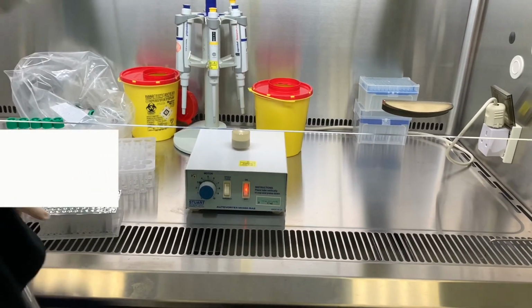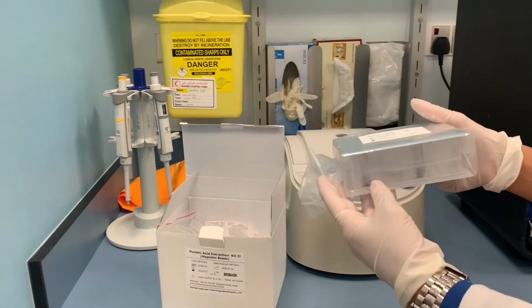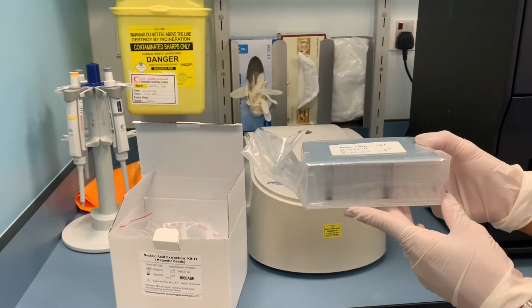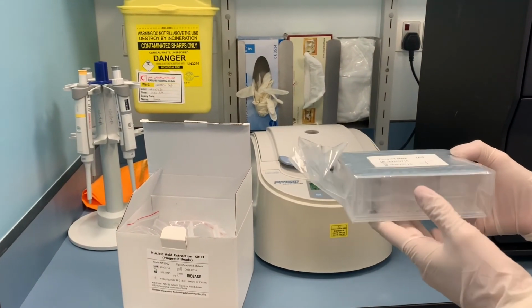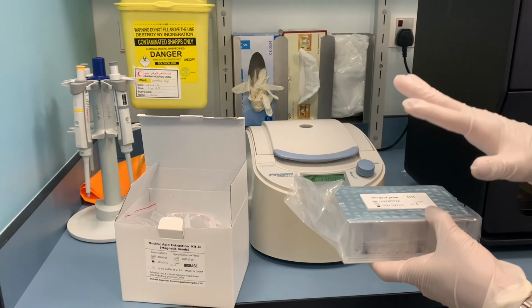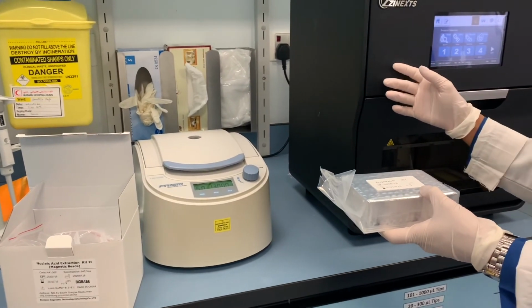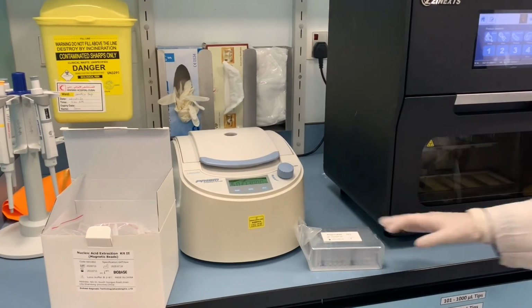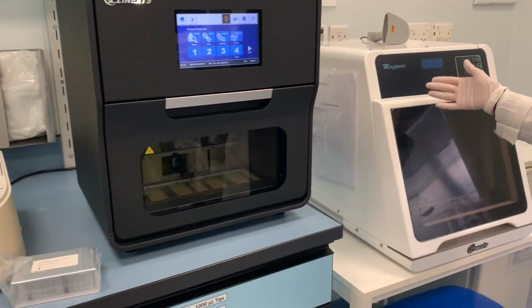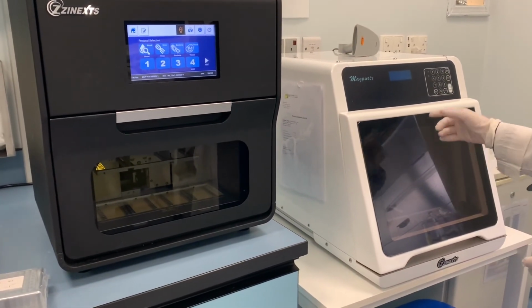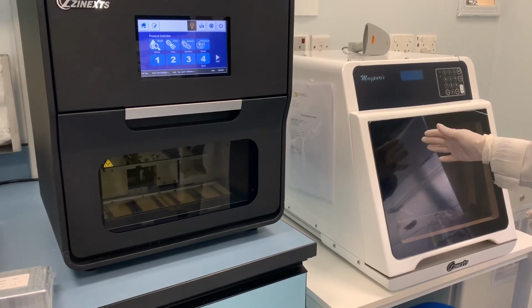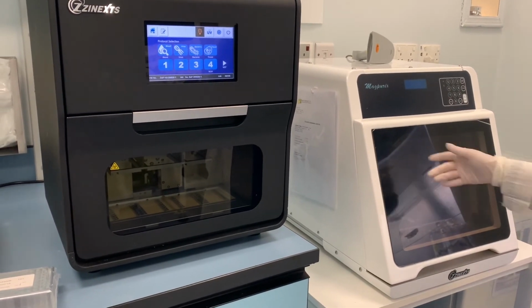In this lab, the black machine is used more often, and that is because more samples can be processed by this device in lesser time. The advantage of using the white machine is that it can process samples individually.